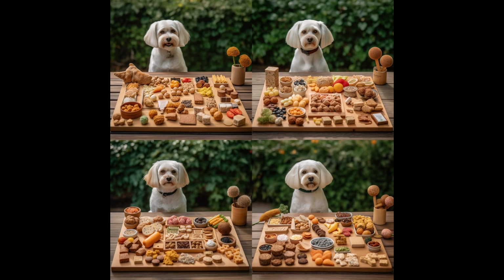Now, let's take a look at the image generated by Midjourney. Well, there's a dog in front of the charcuterie board. The image is of the same high quality as the one generated by Dall-E 2. The colors look natural and the overall feel of the image is realistic. However, the image looks like it was taken from a Fujifilm.